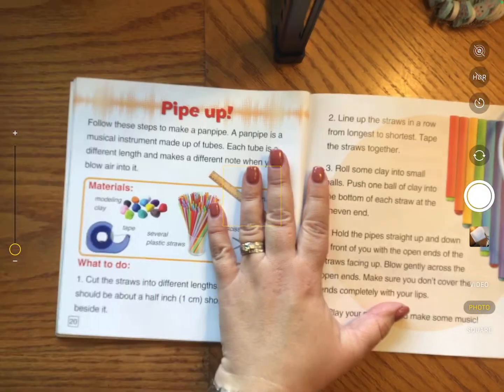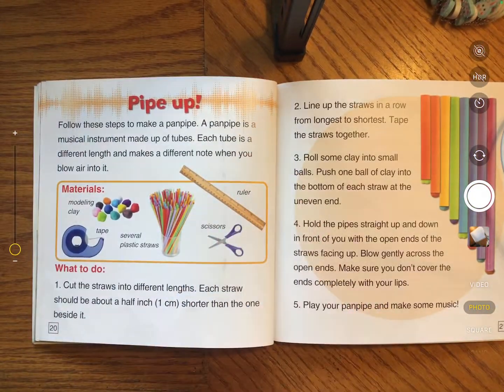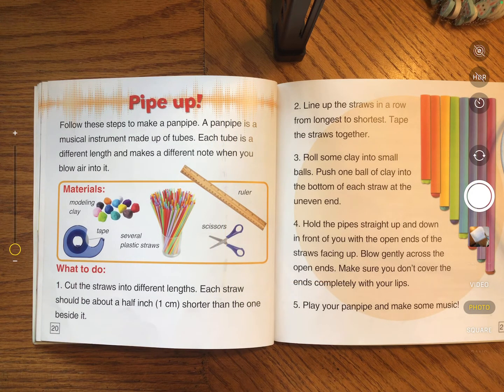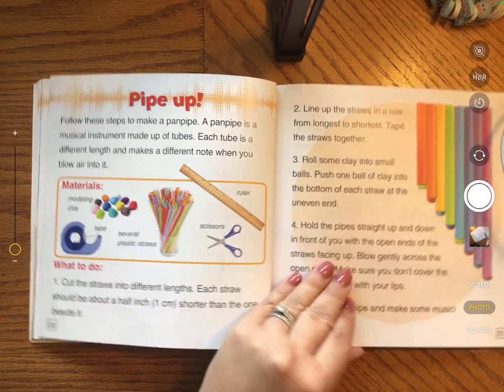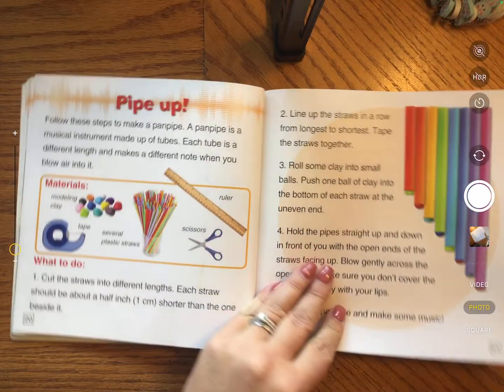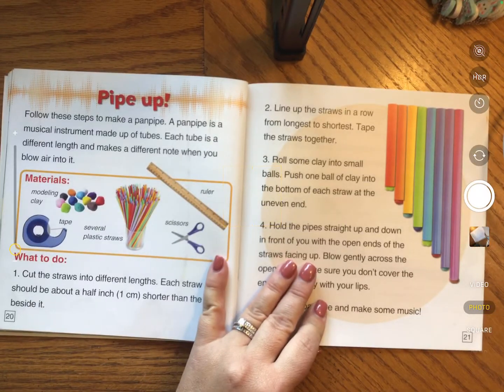Pipe up. Follow these steps to make a panpipe. A panpipe is a musical instrument made out of tubes. Each tube is a different length and makes a different note when you blow air into it. So boys and girls, I'm not going to read the directions, but if this is something that you would like to try, here are the directions to make a panpipe.